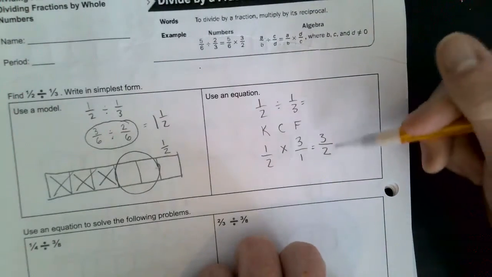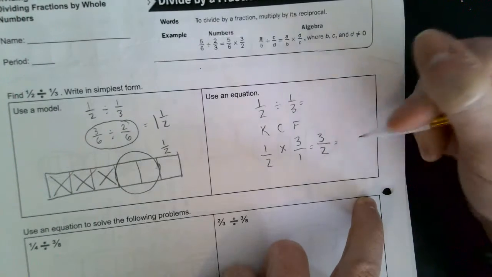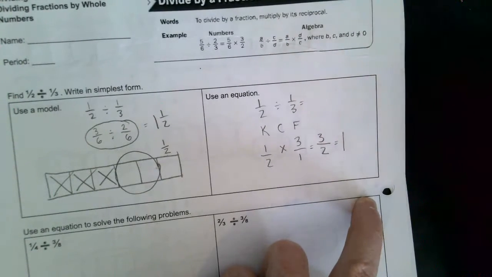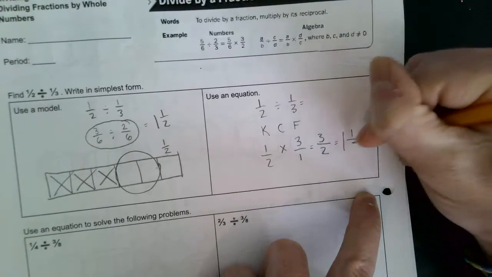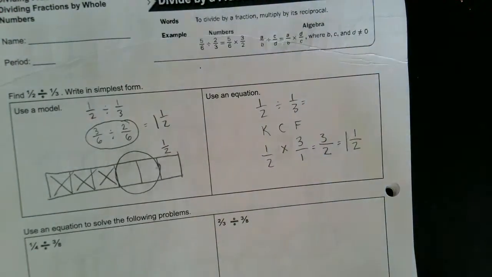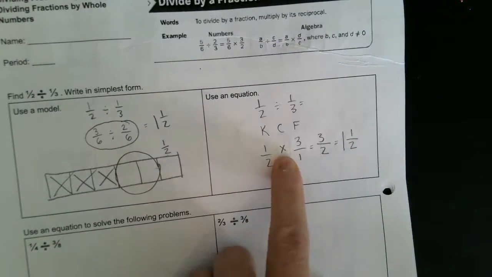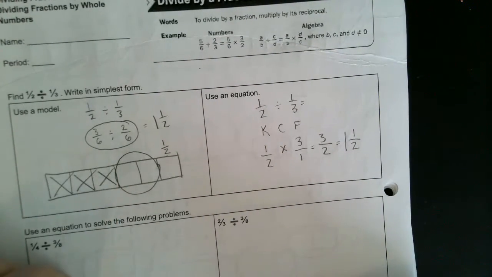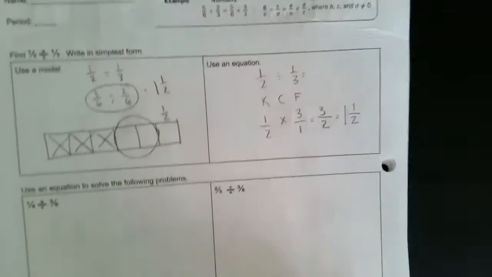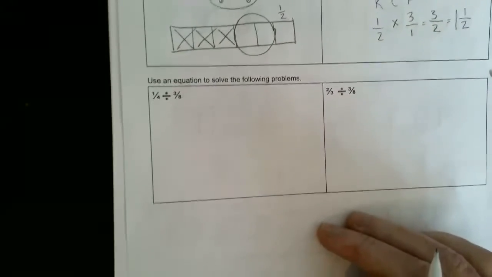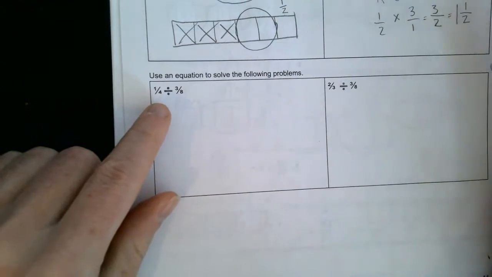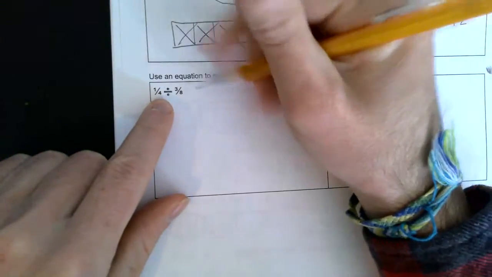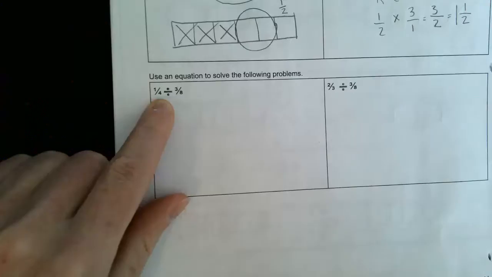Now we can't stop there because that's improper. We have to change that into a mixed number. 2 goes into 3 once. And to get from 2 to 3, there'd be 1 left over out of 2. So it is 1 1/2. So again, this way is more efficient, but doing the model sometimes helps just to understand why it worked out like that. So we're going to keep going here, and we're going to be using keep, change, flip. And we're going to kind of set it up the same way every single time. So we'll start off here with 1/4 divided by 3/8.